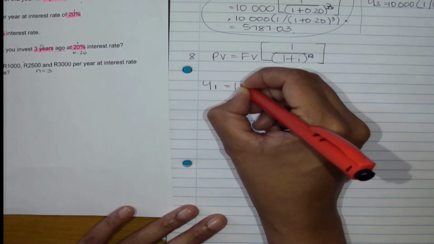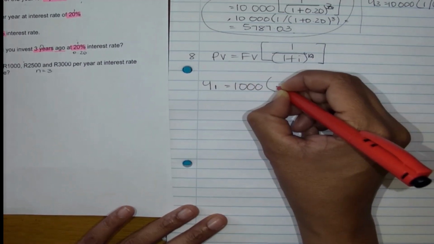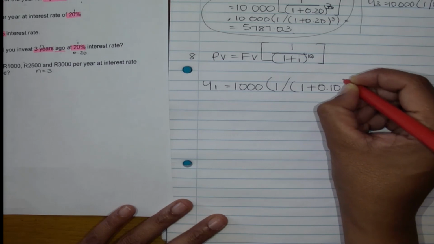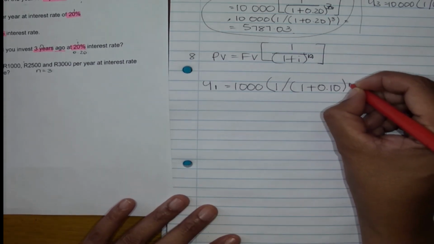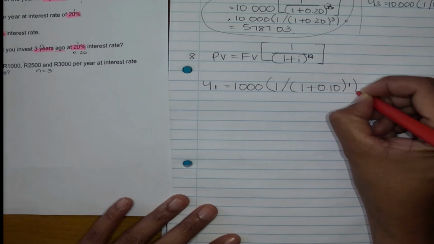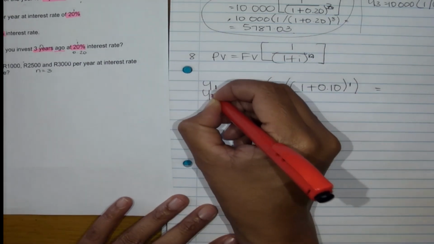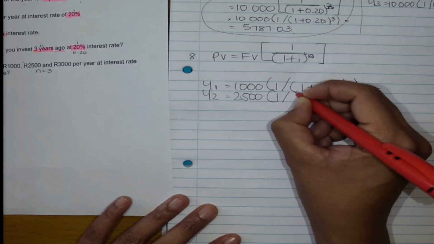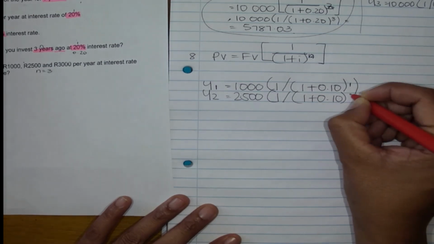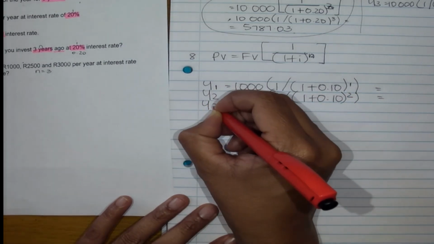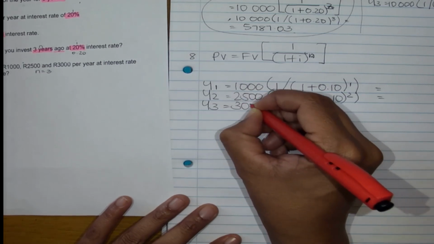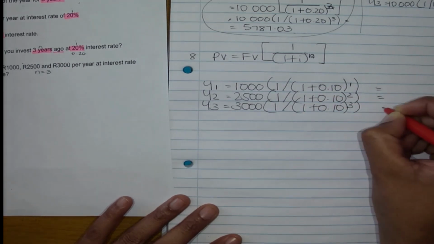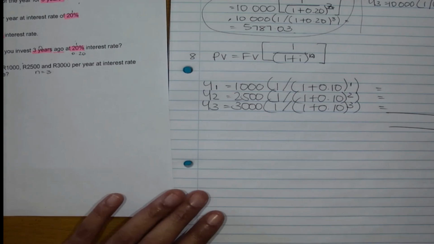is equal to, they gave me the amount, they said it's 1,000. So I'm going to open bracket 1 plus my interest rate, they said it's 10%. And then for my year 1, I want to know how much I got in the first year. Then year 2, do exactly the same, but the amount is different, 2,500 divided by 1 plus 0.10, but this is for 2 years. And then year 3, the amount is different, it's 3,000, 1 divided by 1 plus 0.10, but for 3, and that's the answer, and then I must just get my answer.